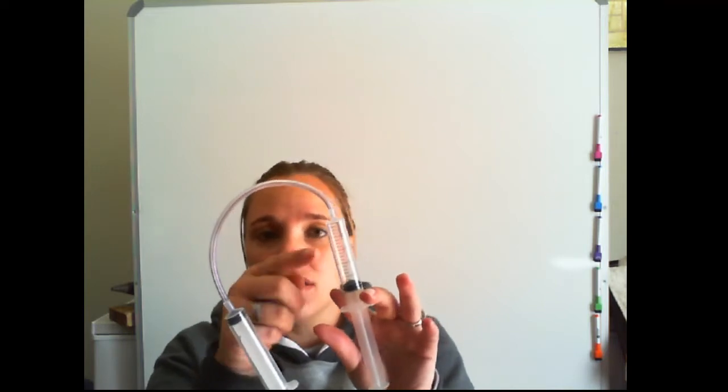Here also you will notice I have two equal sized syringes, which means the gears are the same size, the cylinders are the same size, which means mechanical advantage is equal to 1. The force that I apply here is transmitted undiminished. It's passed on without any loss. There are no open spaces where some of the air can come out.